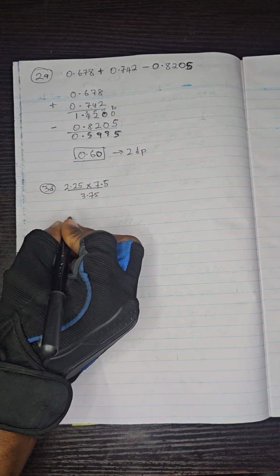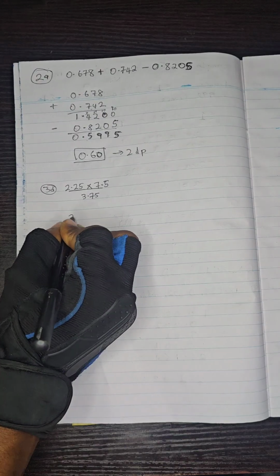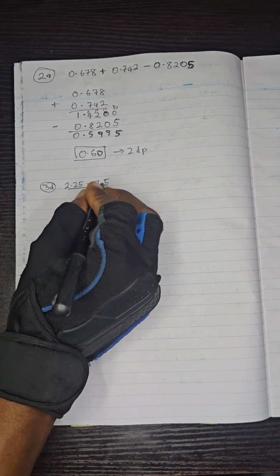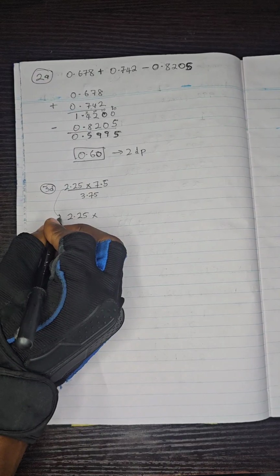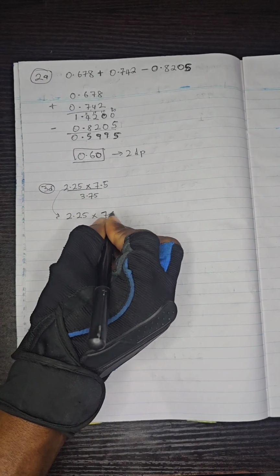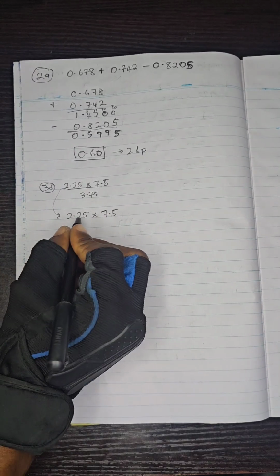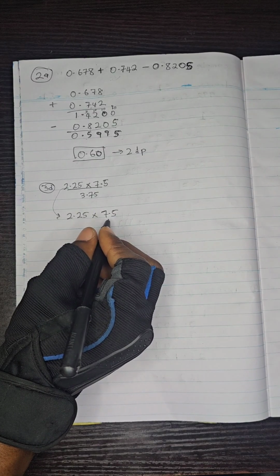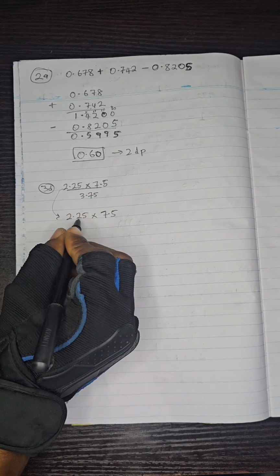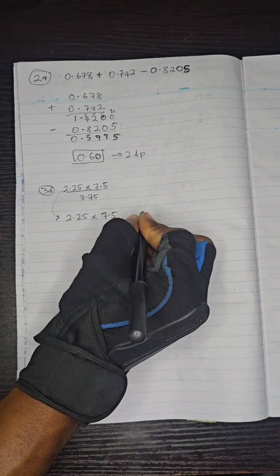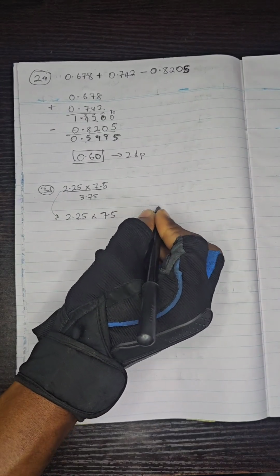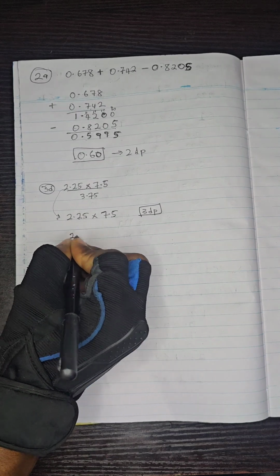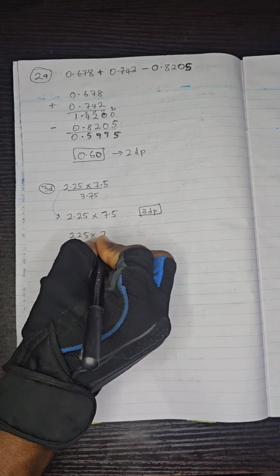And what was the trick I gave you for multiplication? Simply, we are solving for this. The trick is, forget about the decimal point, solve it as if it's a whole number. Here, how many decimal places do we have? We have 1, 2, 3. So take note of it. You have 3 decimal places. So now that I've noted that, solve it as a whole number.